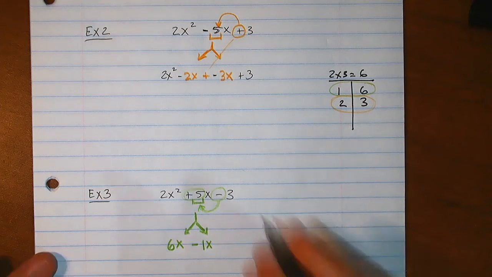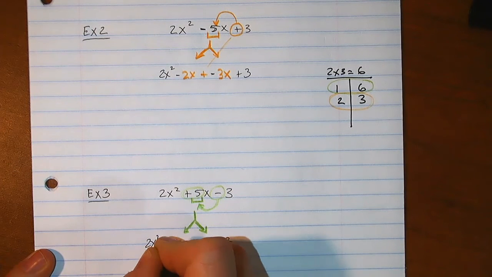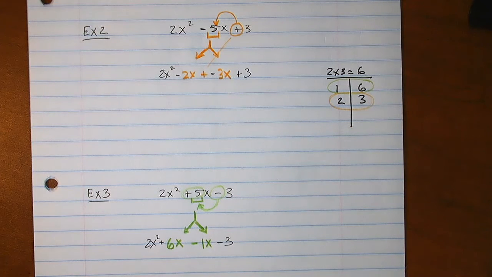Drop down the other pieces. I've got this negative 3. I've got this 2x squared. This is a positive 6, so I'll put in that plus sign, and there we go.